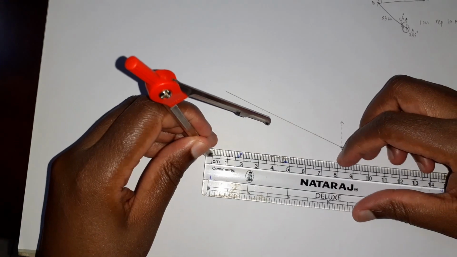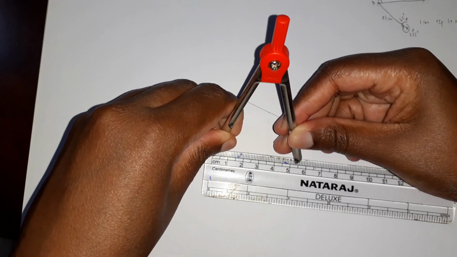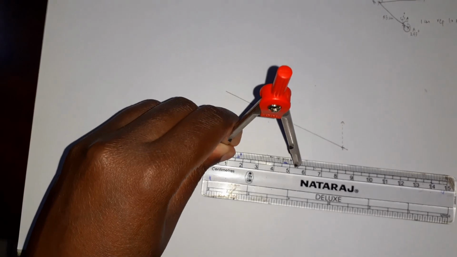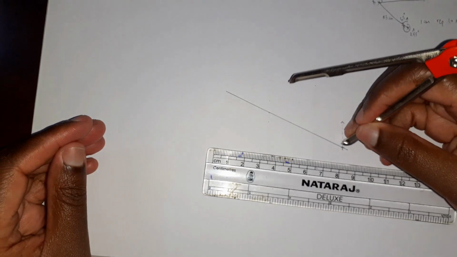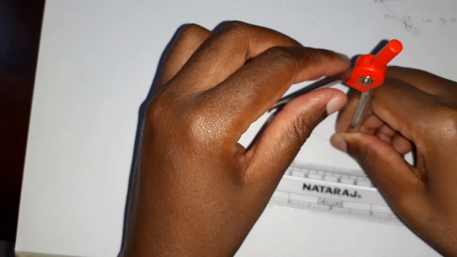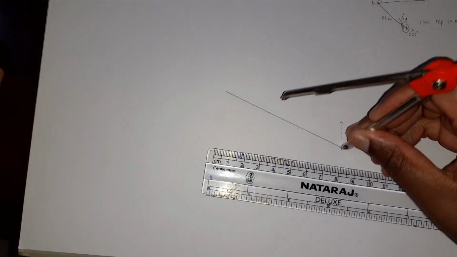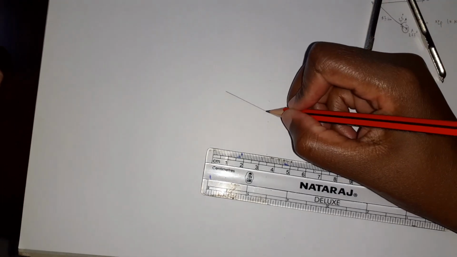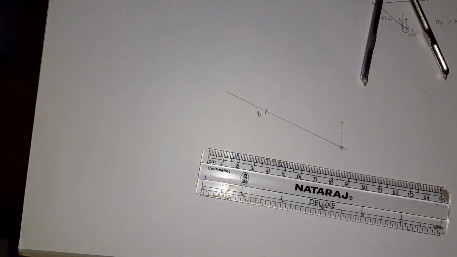So you need to measure 5.3. That is where town B is.